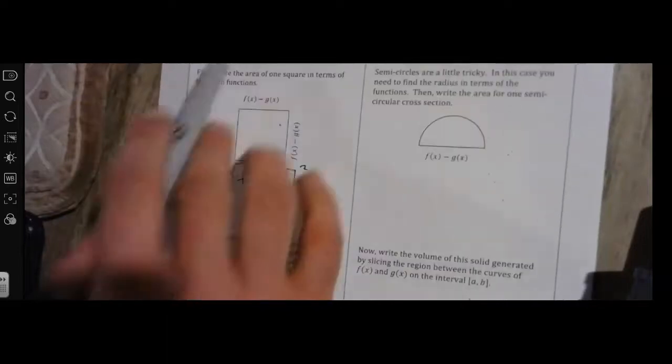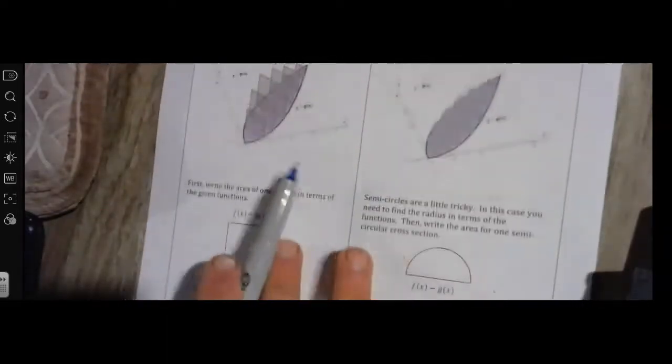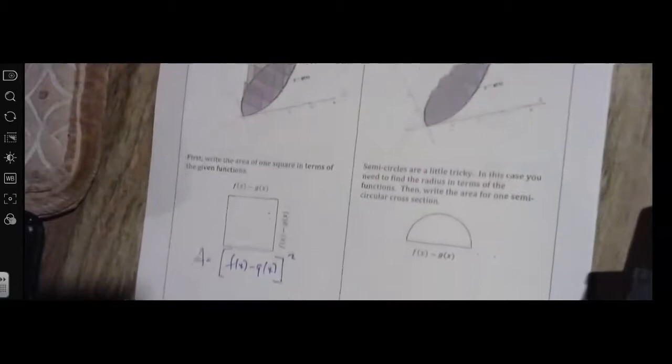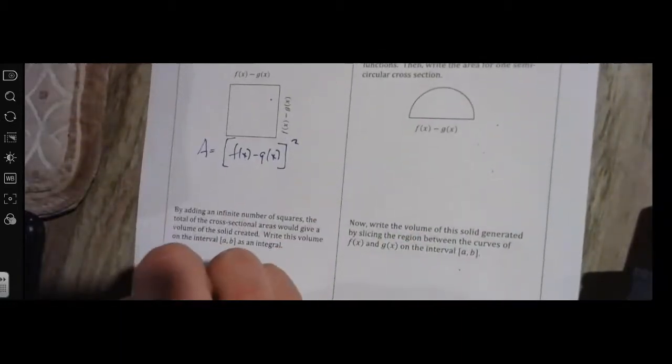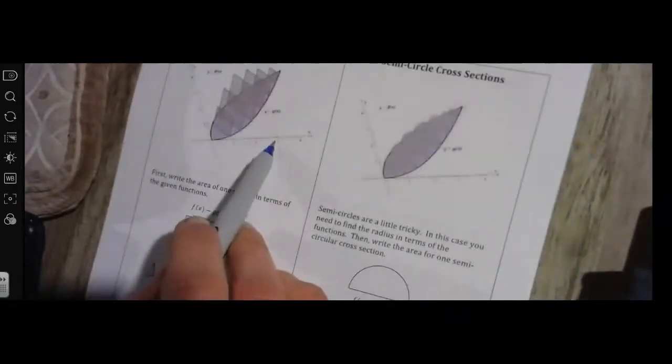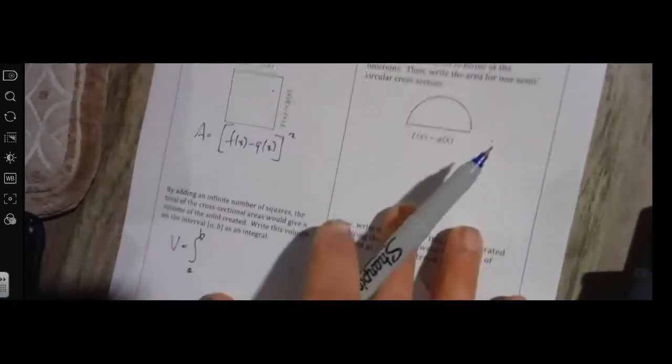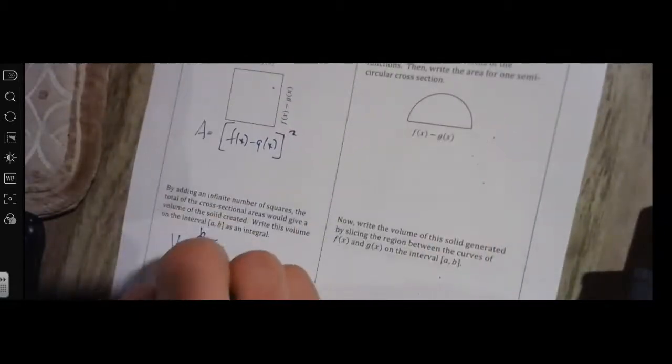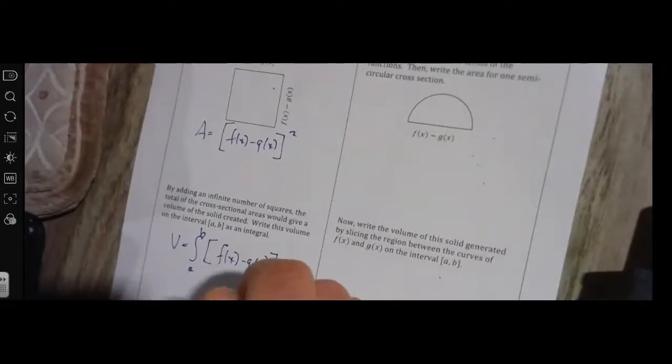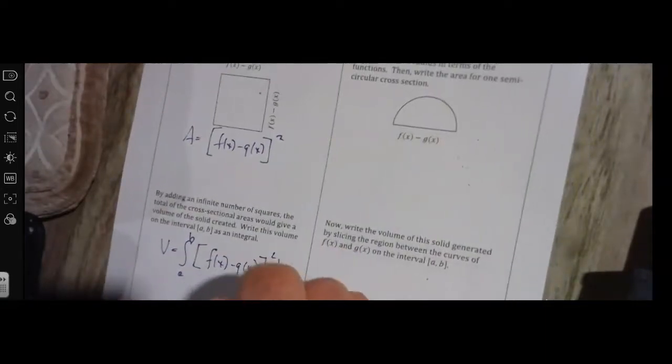And then working our way down here. If we have an infinite number of these square cross sections being added together, we compute that, and we get our volume. So we integrate from a to b, and that's going to be f of x minus g of x quantity squared dx. Again, we're perpendicular with respect to the x-axis.